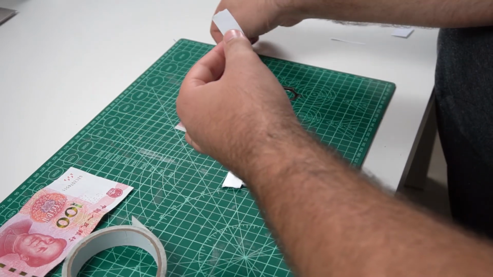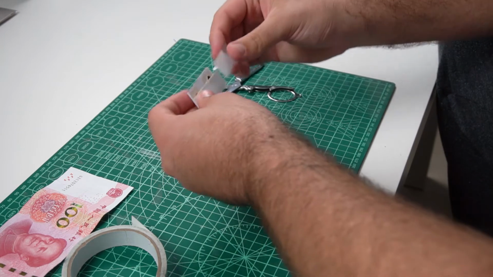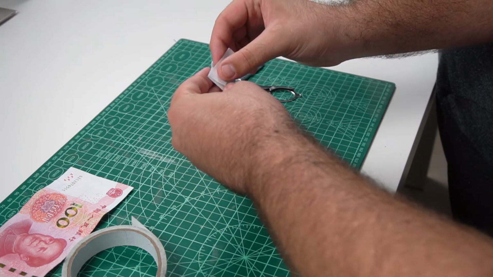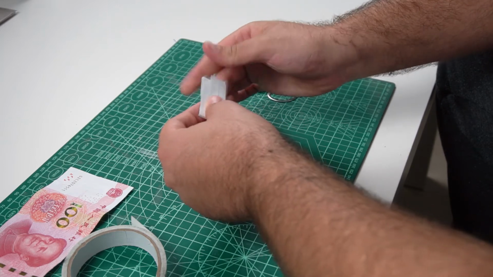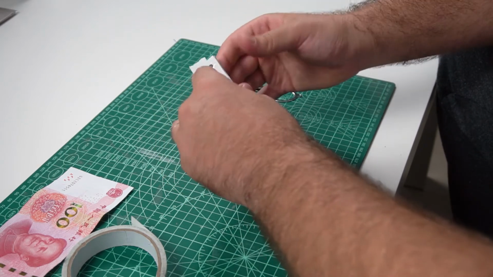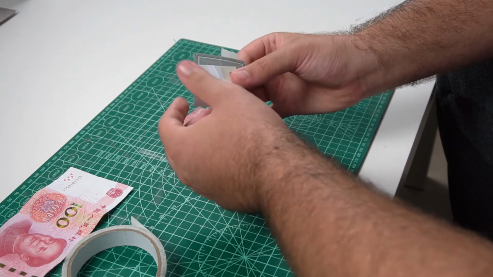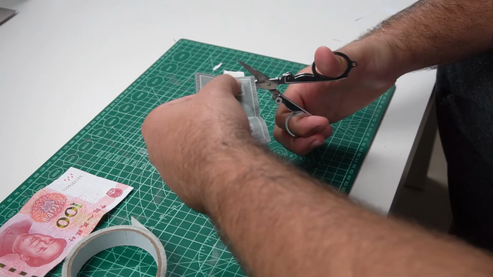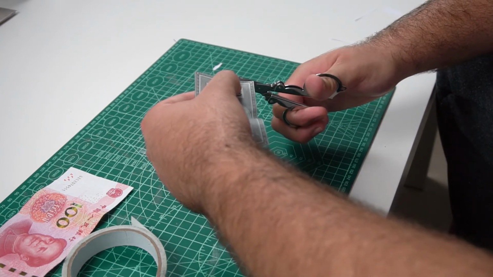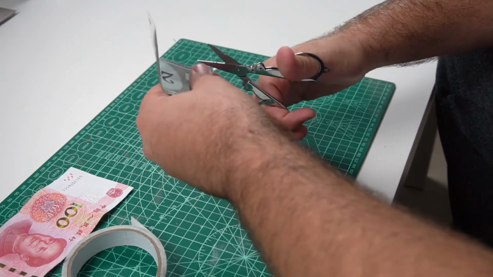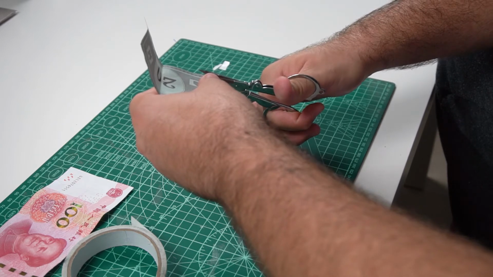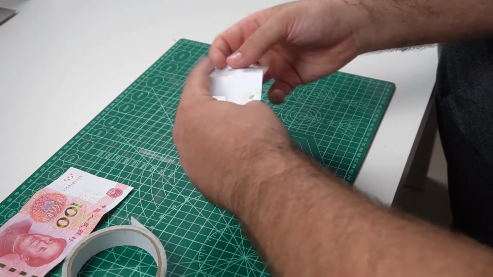Great. Great. And now let's open it just to cut the extra part of the double tape, just like this. Great. Let's cut that part of cello that was there.